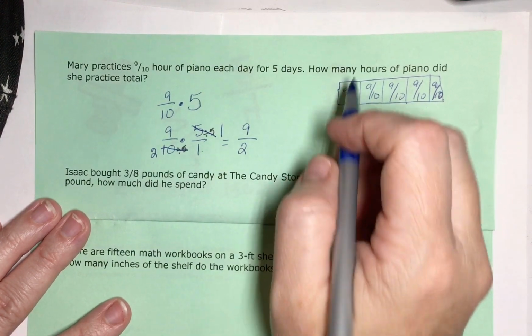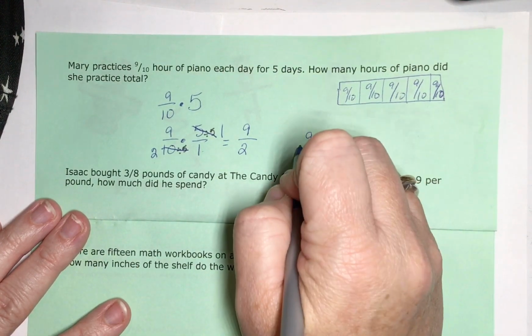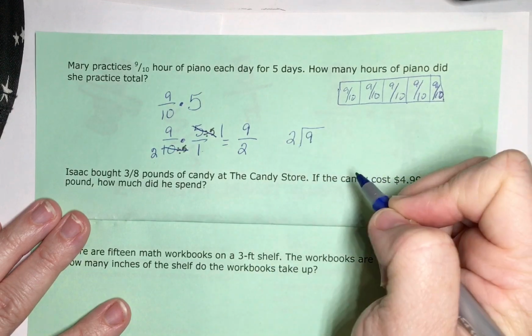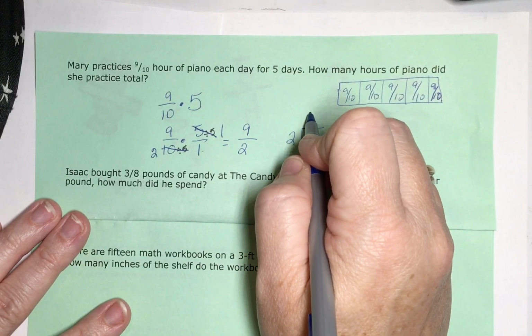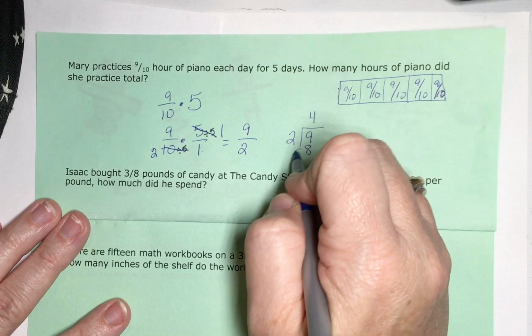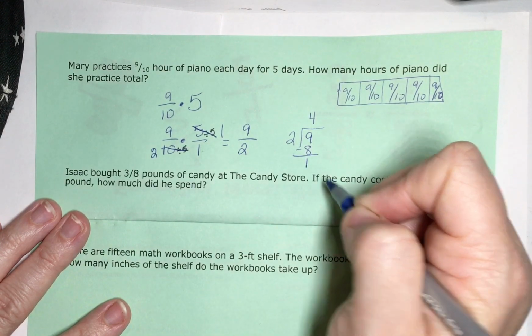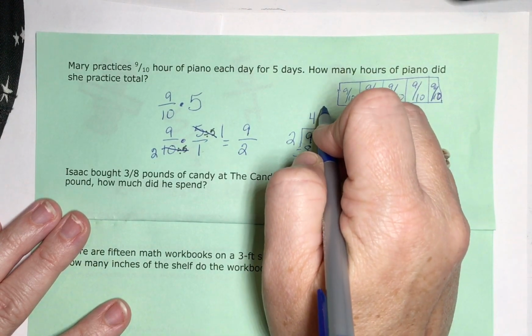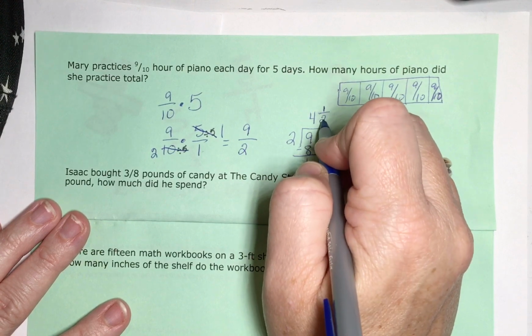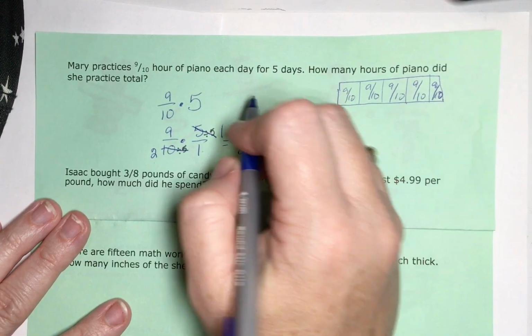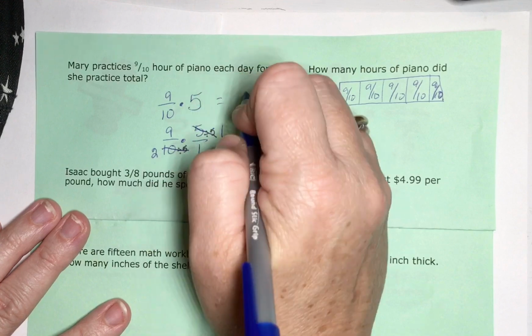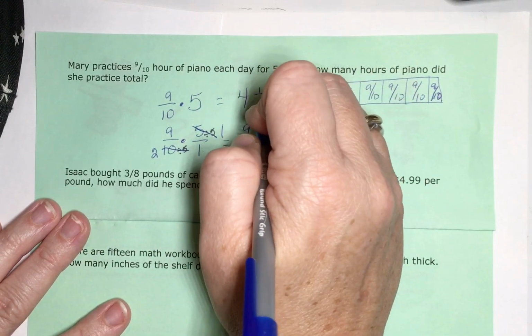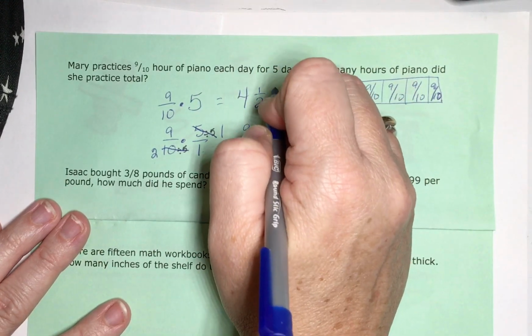So 9 halves is improper, so we're going to do Nito, numerator in, denominator out. 2 goes into 9 4 times. 4 times 2 is 8. Subtract, we get 1. So our remainder becomes our numerator and our denominator stays the same. So she practiced for 4 and 1/2 hours.